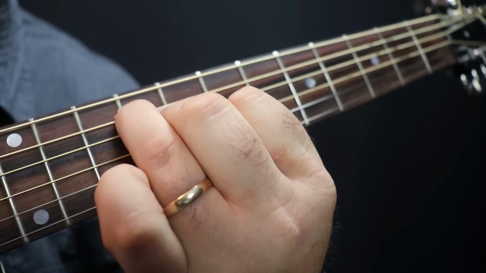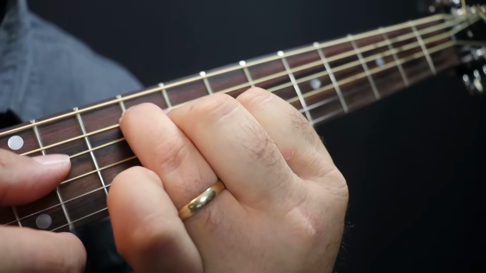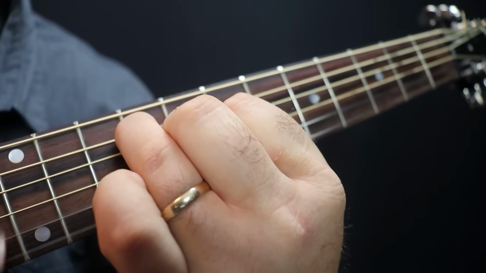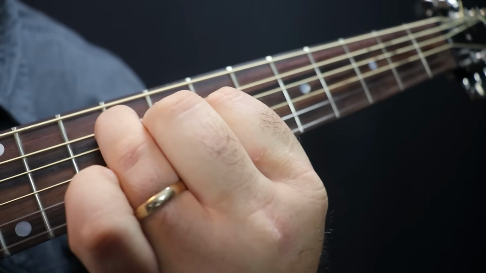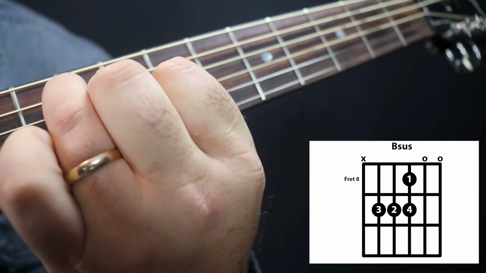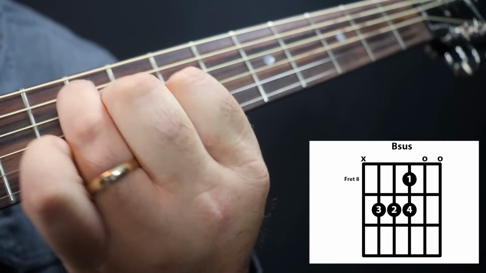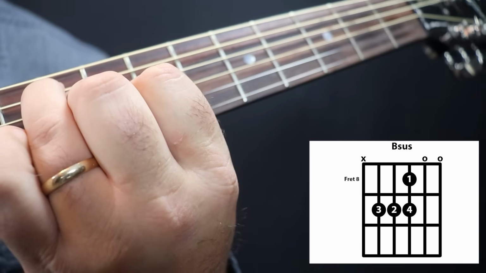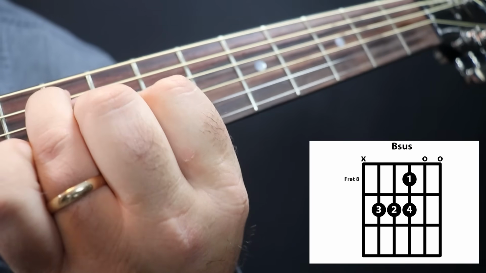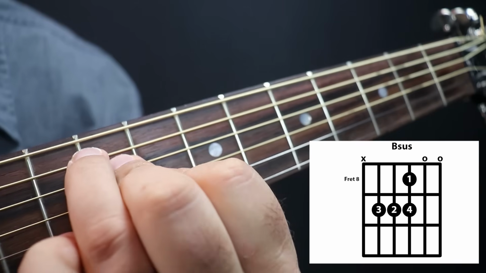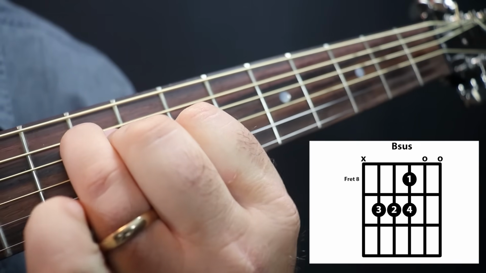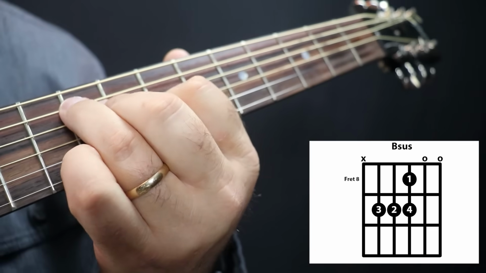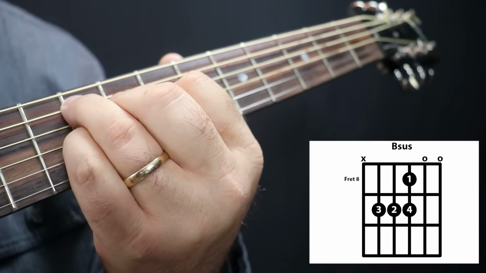Playing from string 5 down. So finger 1 would be on fret 8. Fingers 2 and 3 would be on fret 9. And you've got that E major shape going. So it becomes a prettier sounding B. And then you're just going to play the sus version of the B.